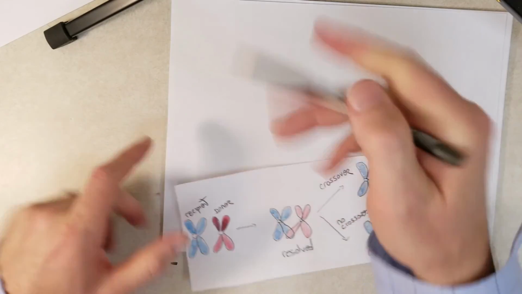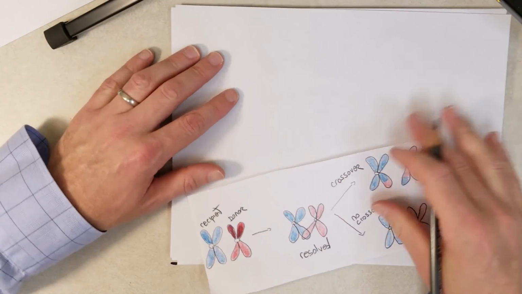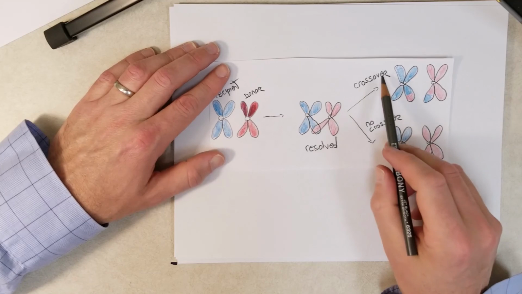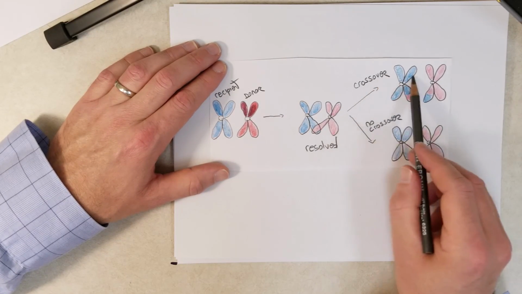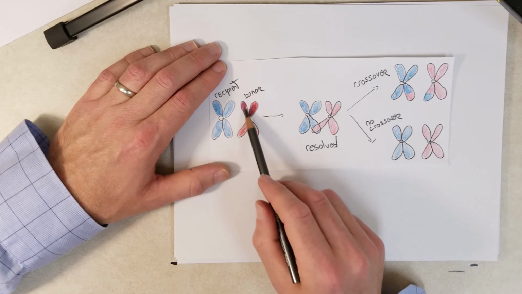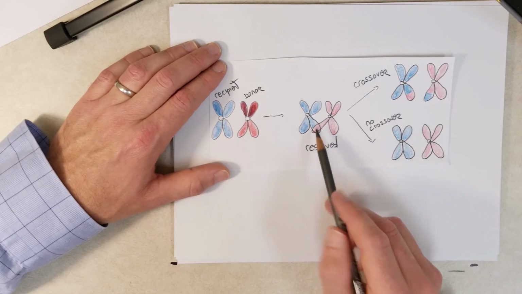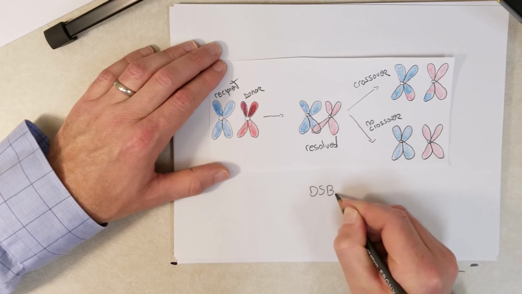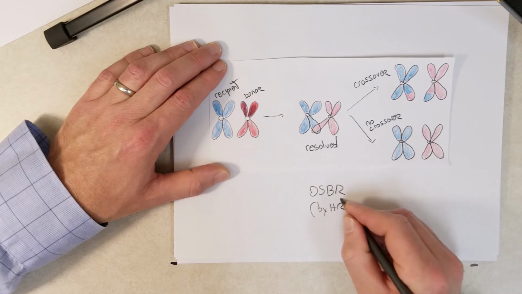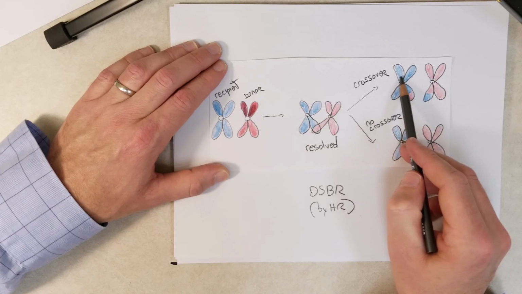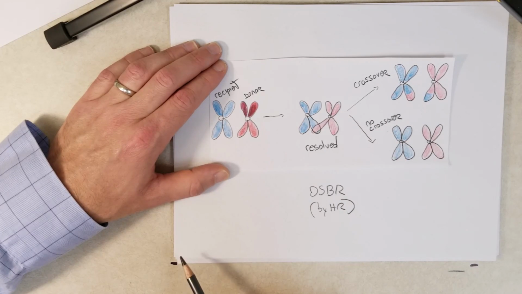But that's essentially how crossovers occur during meiosis, and now we know that sometimes this chiasma and the double-strand break repair model by homologous recombination sometimes leads to a crossover and sometimes leads to no crossover.